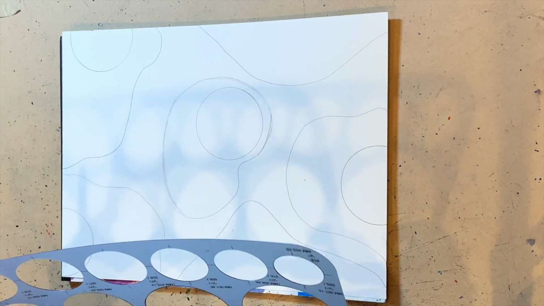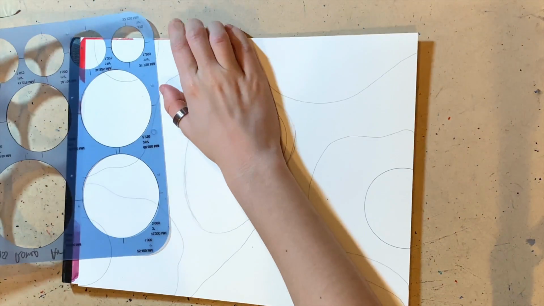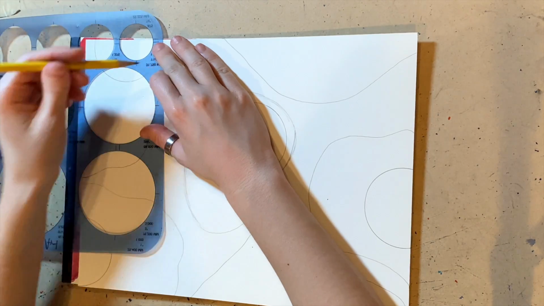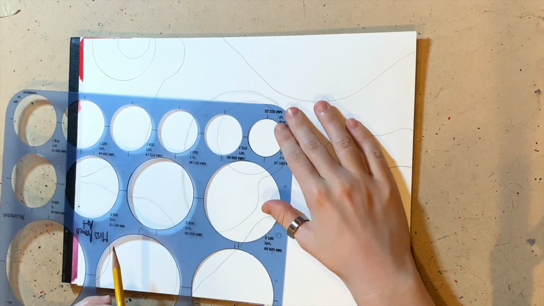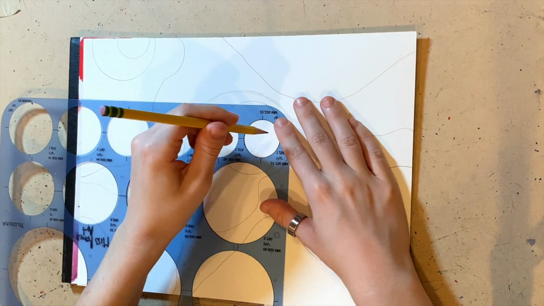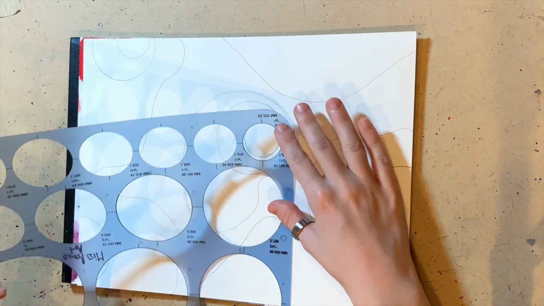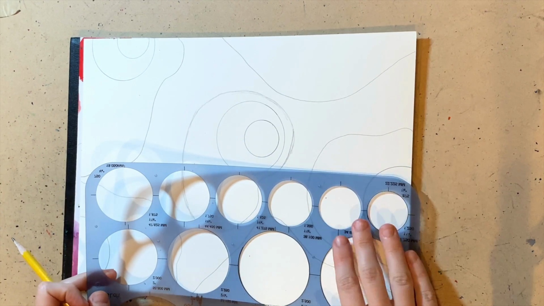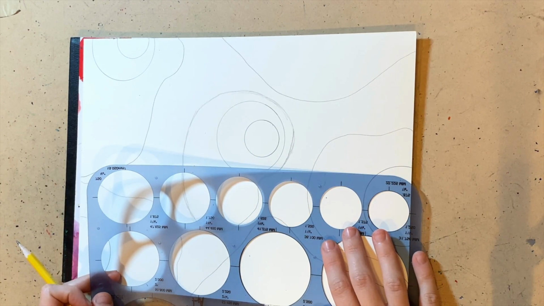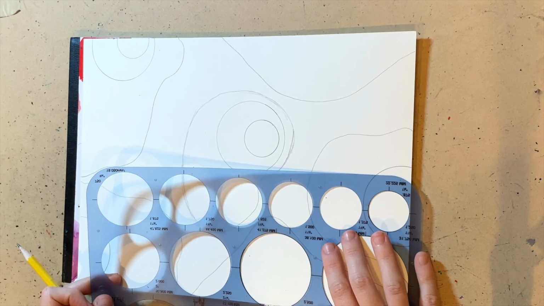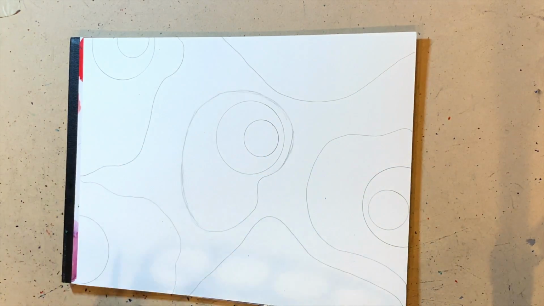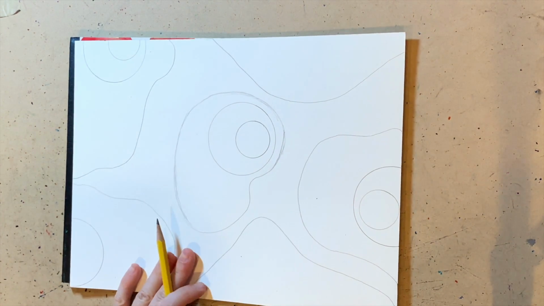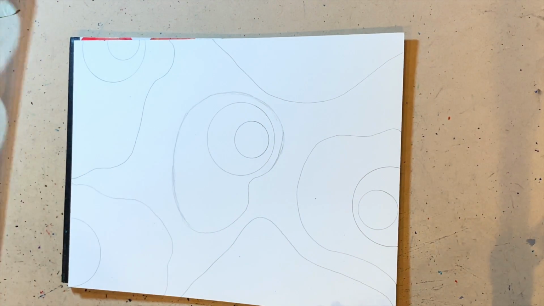So I'm going to choose the smallest circle, and I'm going to make half, and make this one a full. I'll make this one a full size as well. And I'm going to leave this half. Now I'm going to create everything else that's inside of the bacteria.